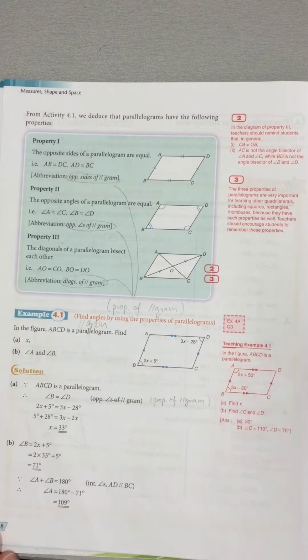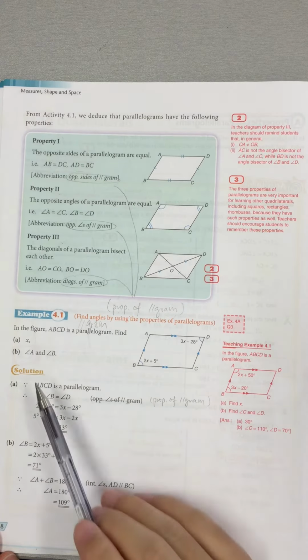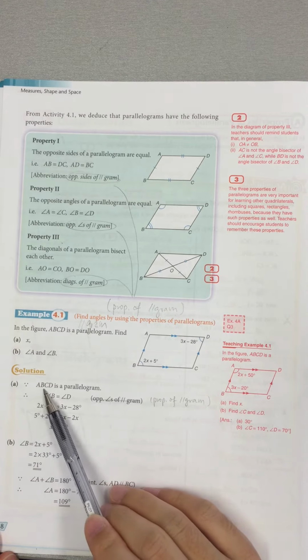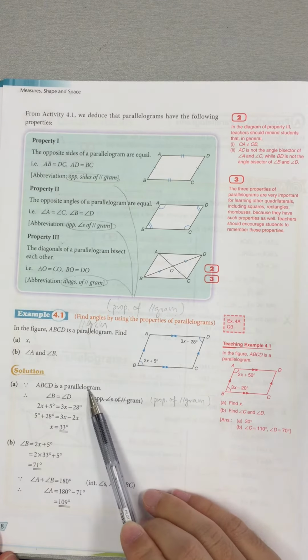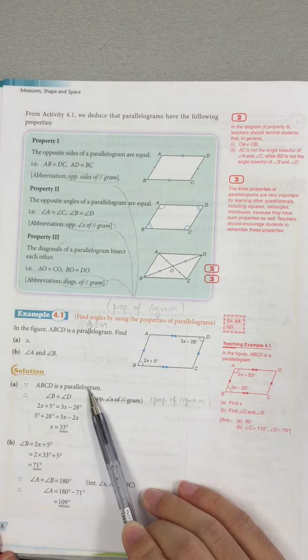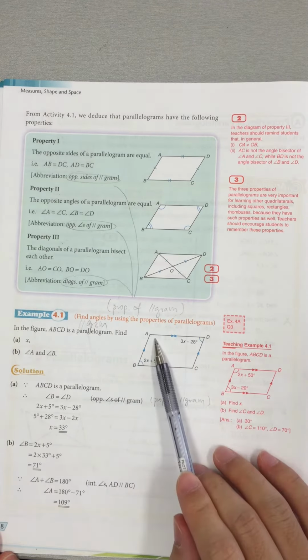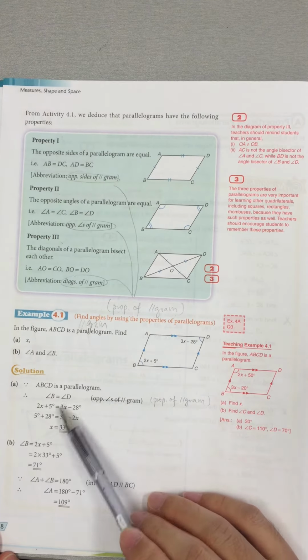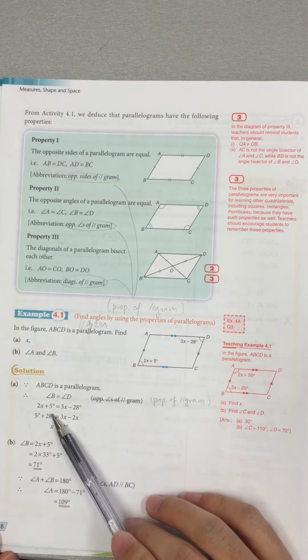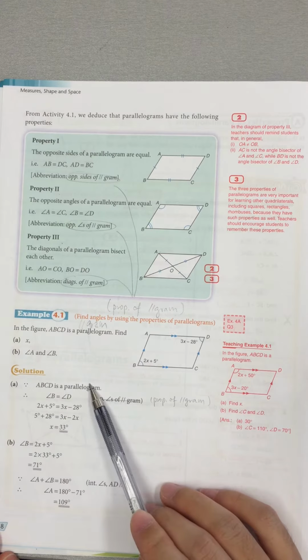So how can you present your answer? At the very beginning, we will write down a statement: because ABCD is a parallelogram. So all the readers, when they read it, they know, oh, this is a parallelogram. And now your work after, they are all following this conclusion.